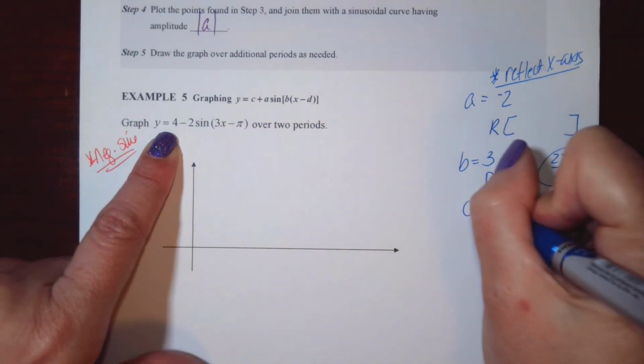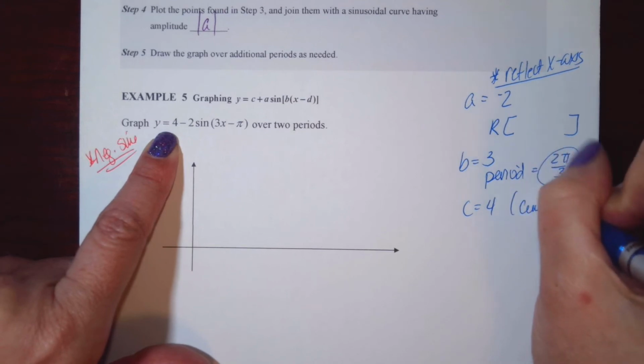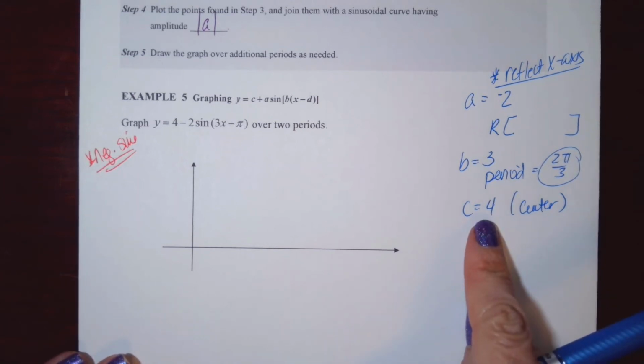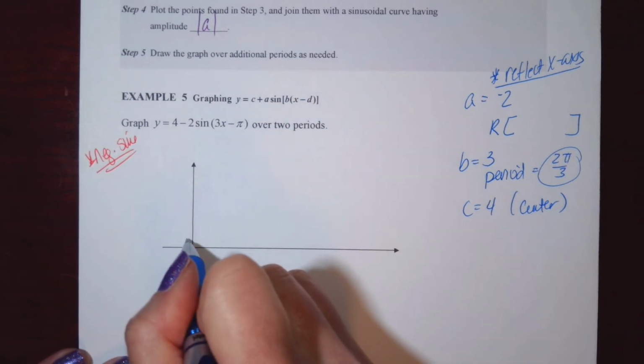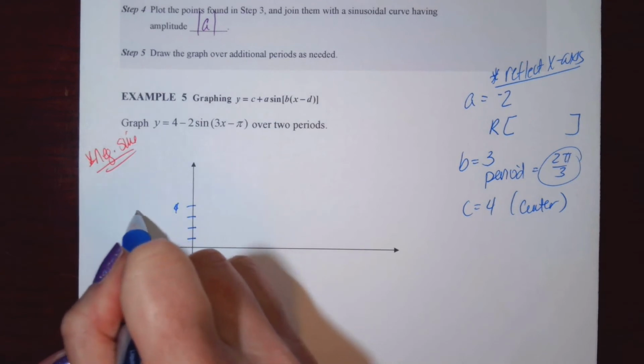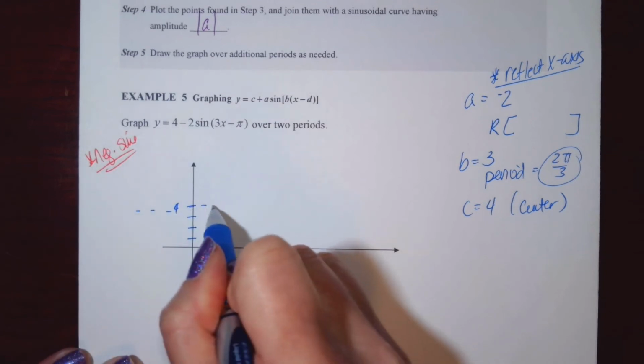C is 4. That's my line of center. So now we can start doing some stuff. Now we can start making some marks over here on our graph. We're going to go up 4 units to find center. So let's do that. Let's do 1, 2, 3, 4. There is my center line.